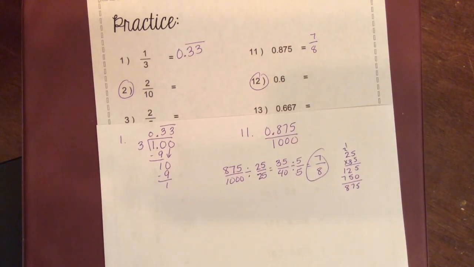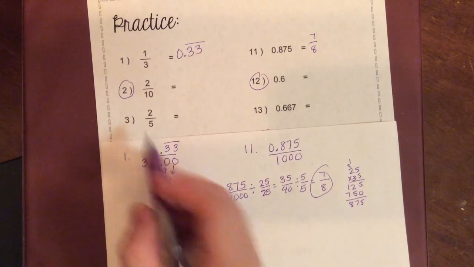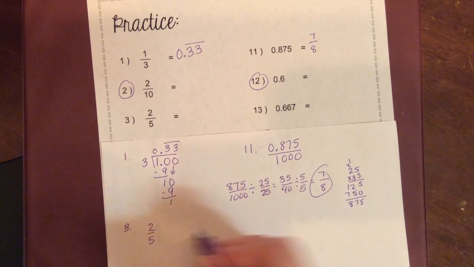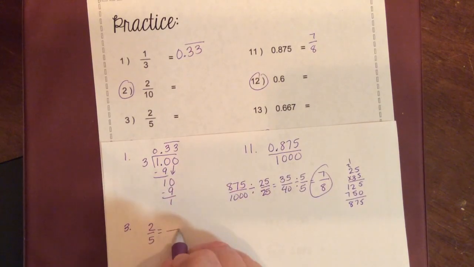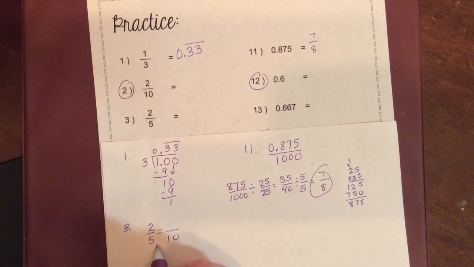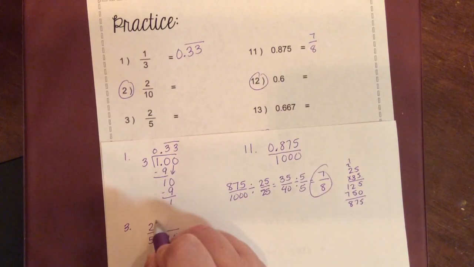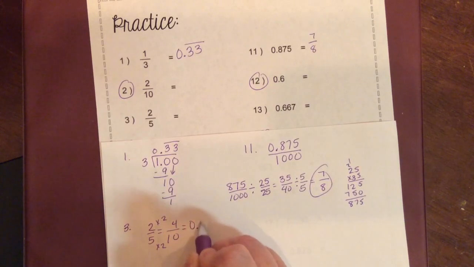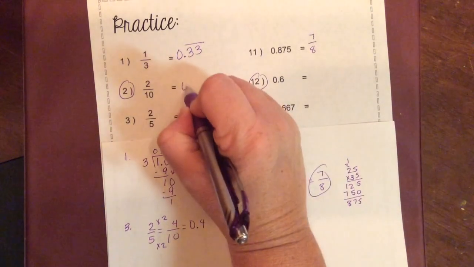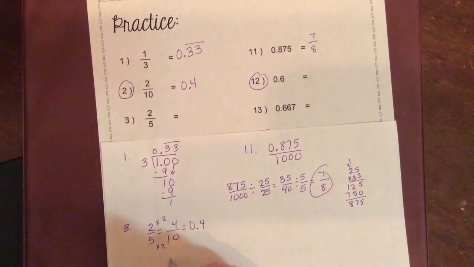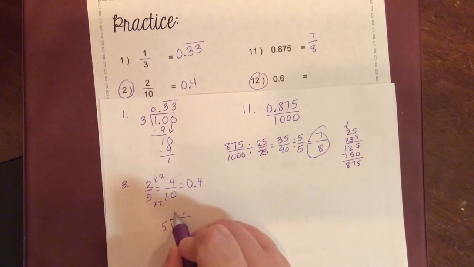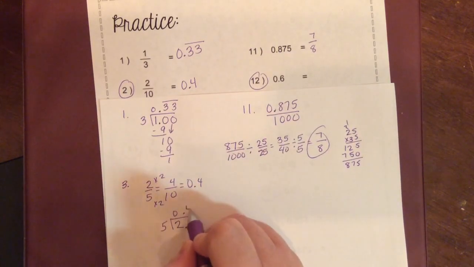Okay, I'll do just a couple more for you. Okay, number 3, 2/5. Now that one could go with the equivalent fractions if we like. Because 5 times 2 is 10 and 2 times 2 is 4. Well, 4/10 as a decimal is 0.4. But I could also use division here. I could say 2 divided by 5. Okay, 5 does not go into 2, but 5 goes into 20 4 times.